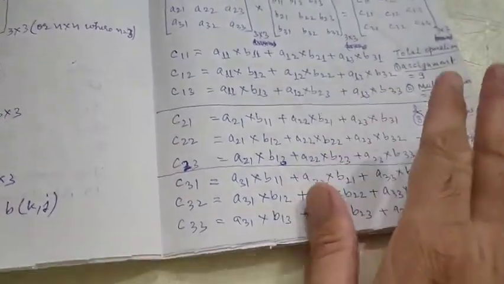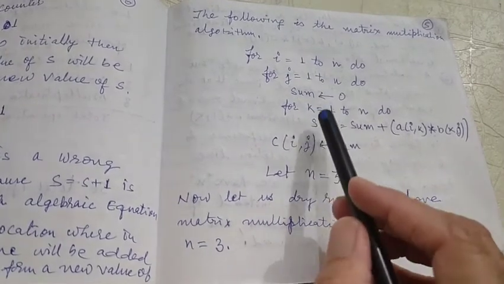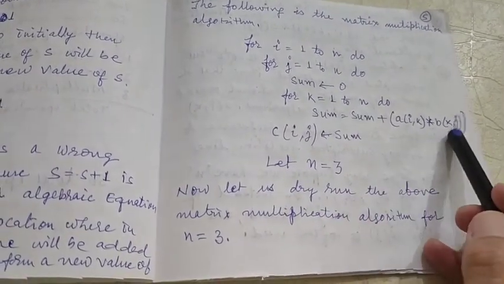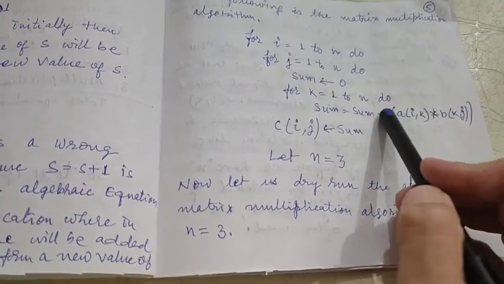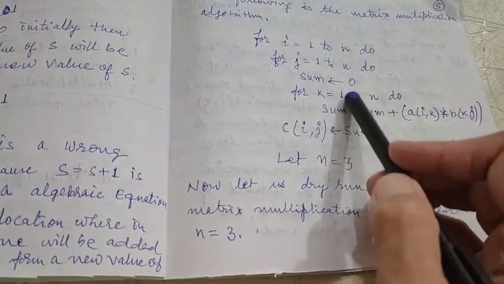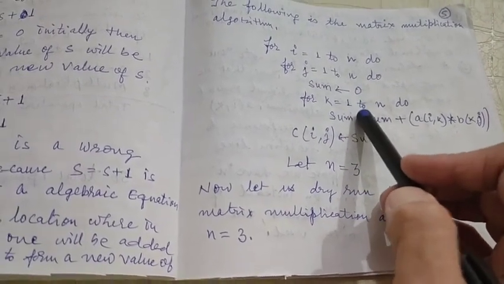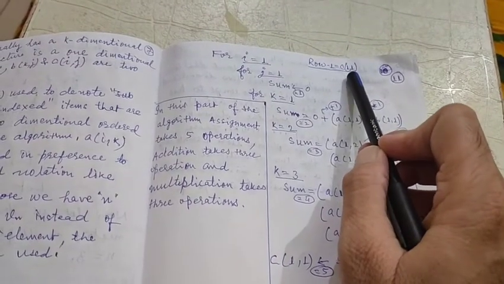So all these operations are here: 3 multiplications, 2 additions. So this is row 1, C11.